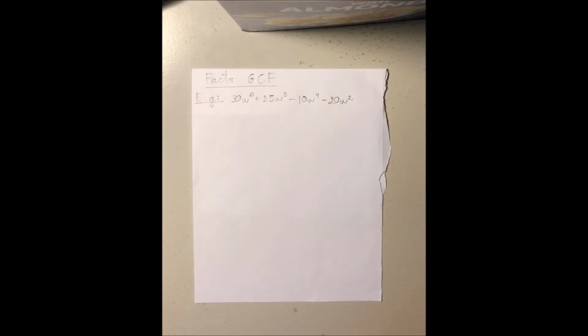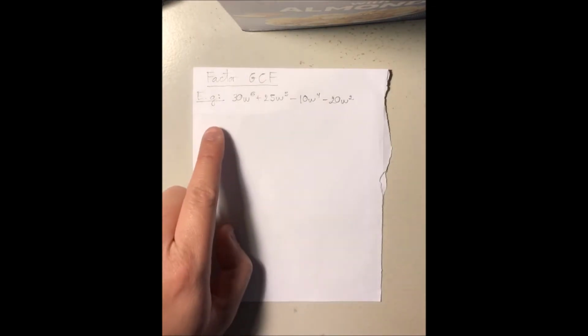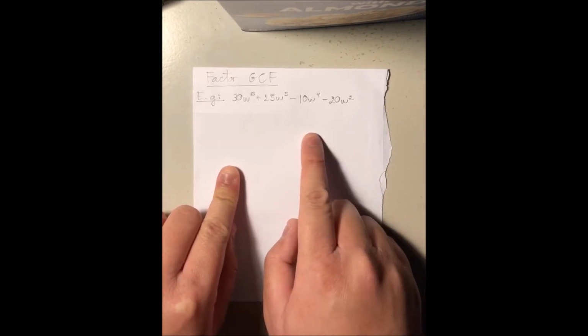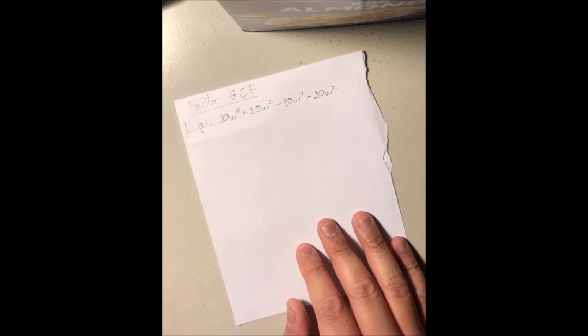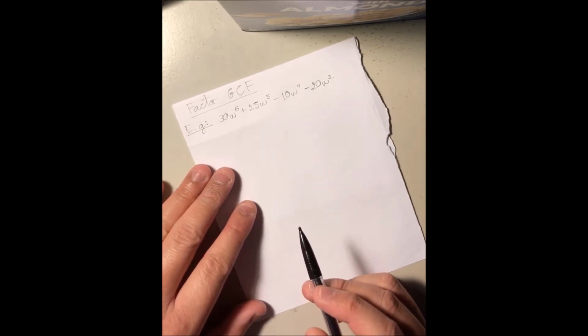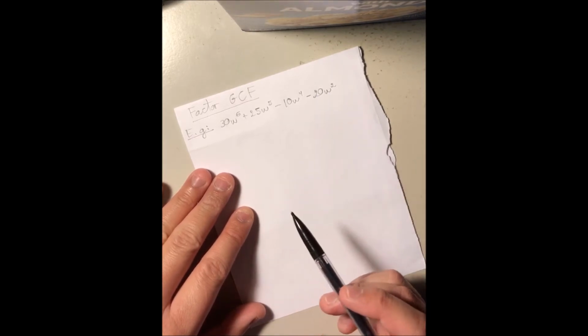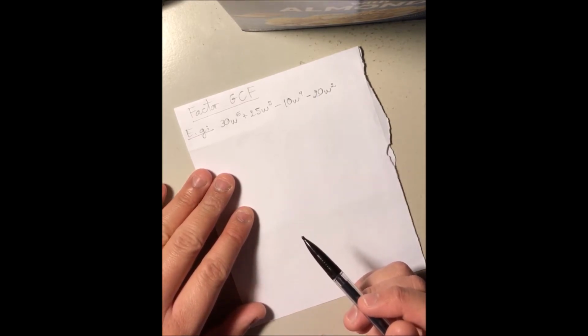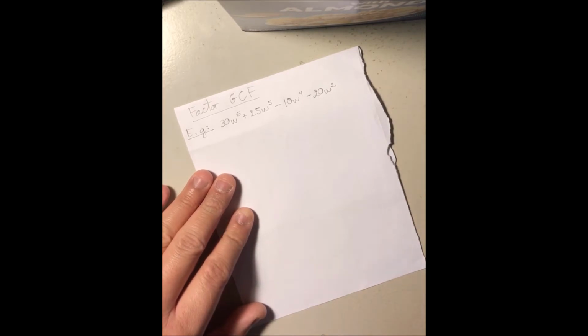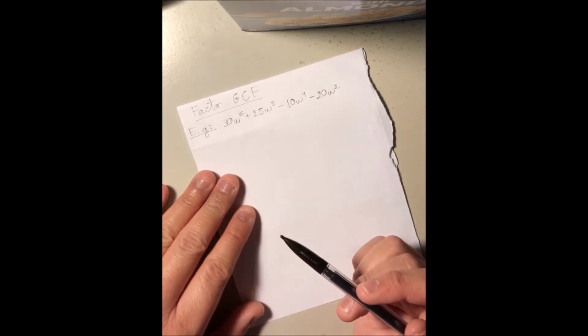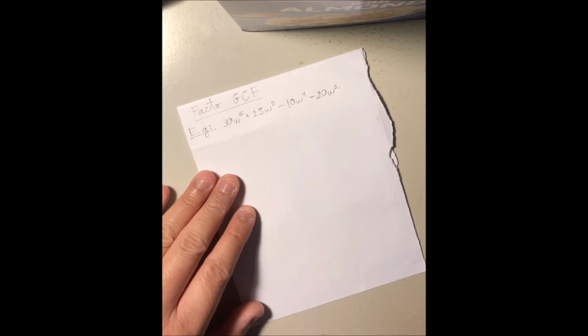You go from having an expression to having something on the outside multiplying a parentheses, and inside the parentheses is just the leftover of the original expression. So think of factoring as undistributing. Now in order to do that, we have to break each term down to its prime number multiplicative factors, as you have seen at the beginning of this video. Okay, so let's go from left to right and break each term down into its respective prime number multiplicative factors, or should I say prime factors.